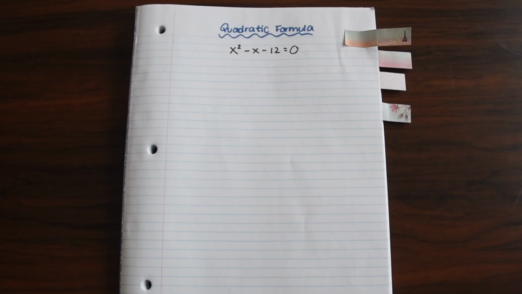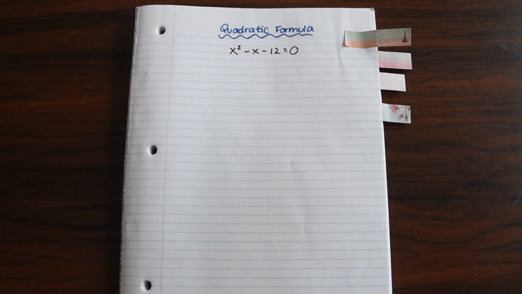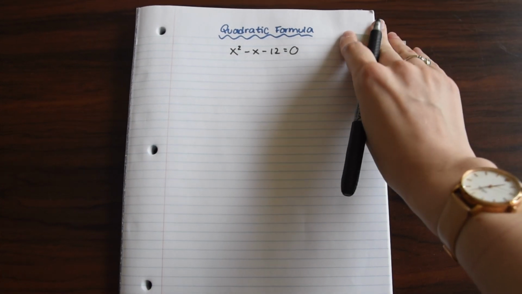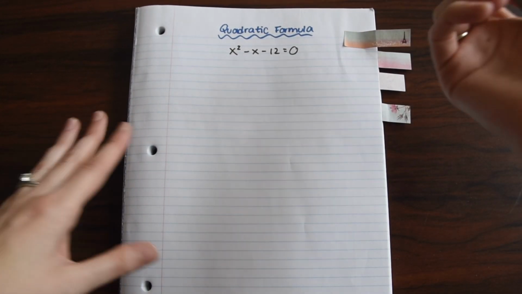We're going to start with our first method, the quadratic formula. And we're going to be factoring x squared minus x minus 12. So the quadratic formula is really nice because it works for every quadratic equation every time. Some of the factoring methods won't work every single time, but this one does.